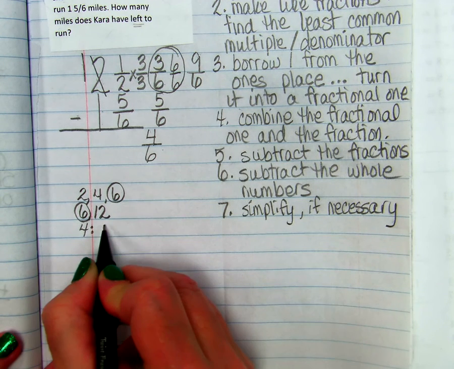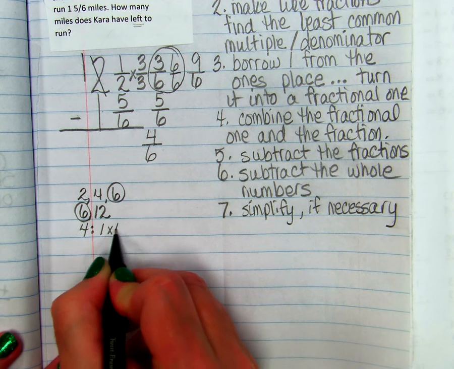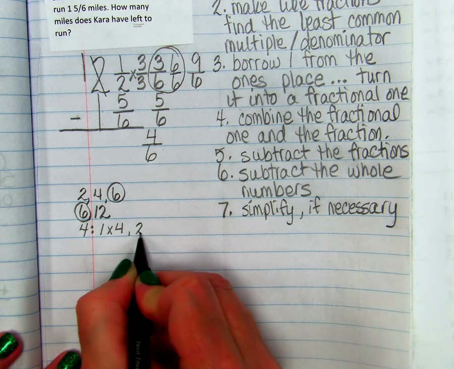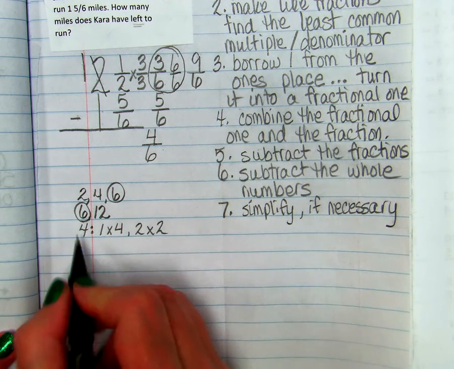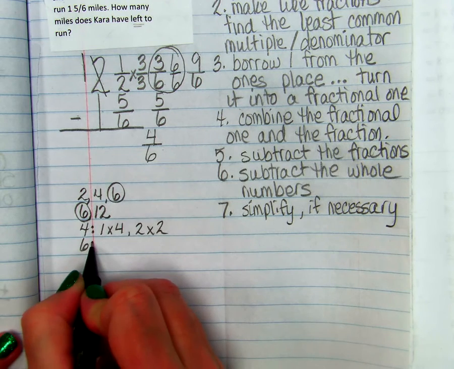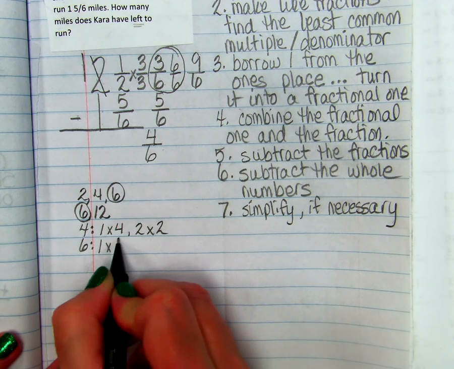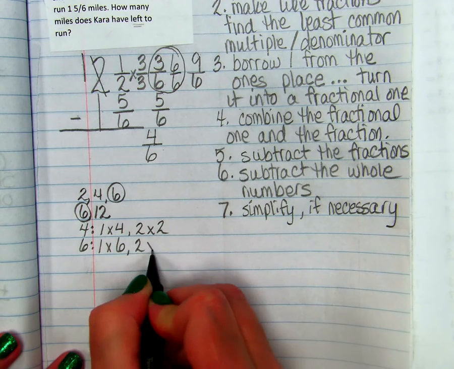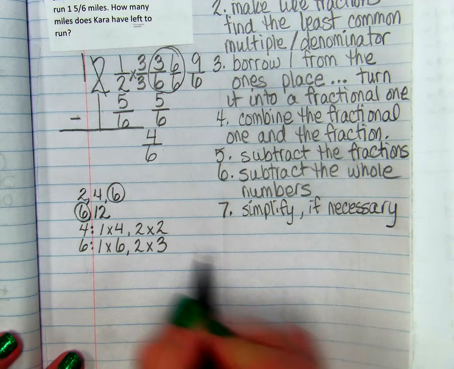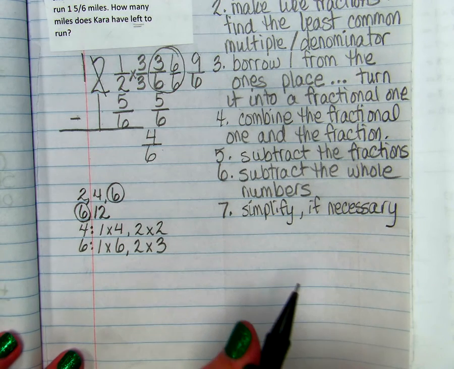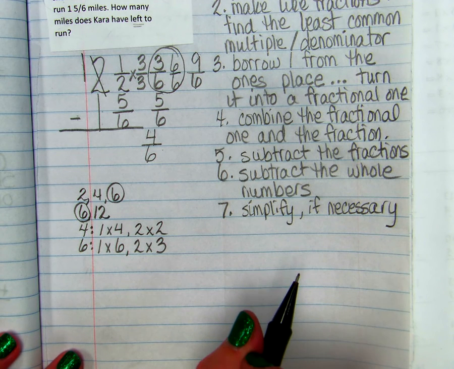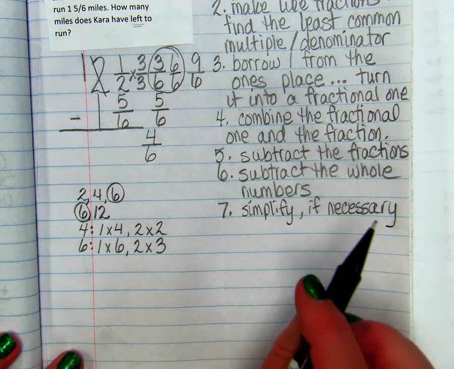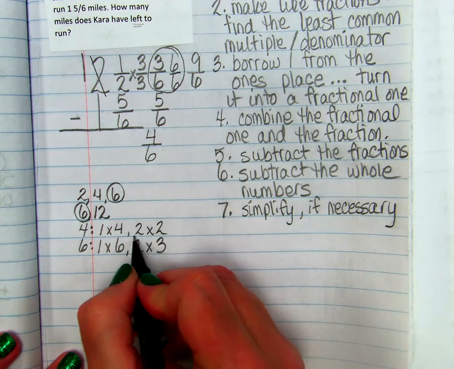The factors of 4, 1 times 4, or 2 times 2. The factors of 6, 1 times 6, or 2 times 3. So what factor do they share? The greatest common factor. You got it.